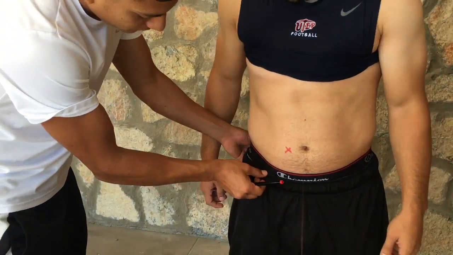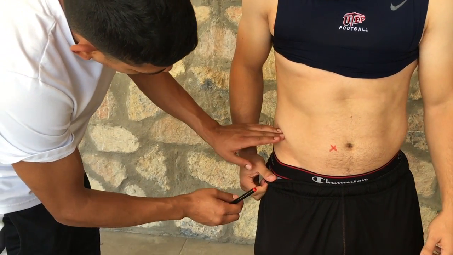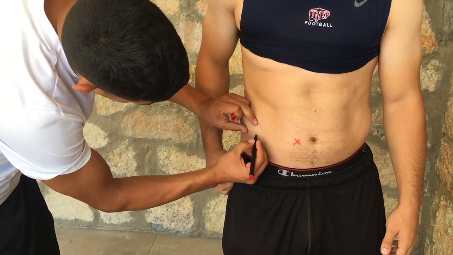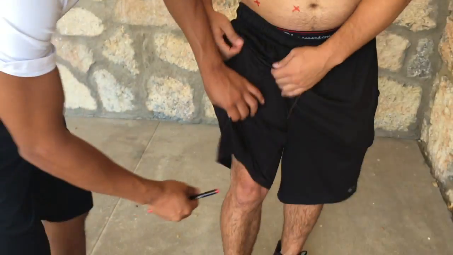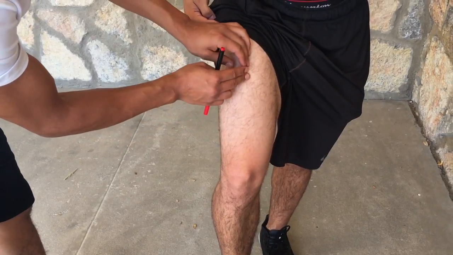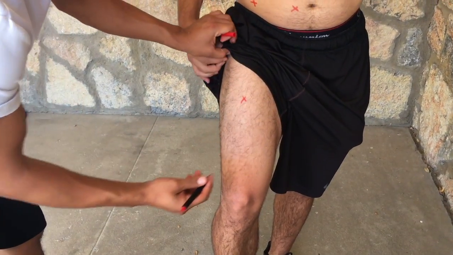You can have the client point to their iliac crest. The suprailiac site is immediately superior to the iliac crest. The thigh site will be located on the anterior midline of the thigh, midway between the proximal border of the patella and the inguinal crease.